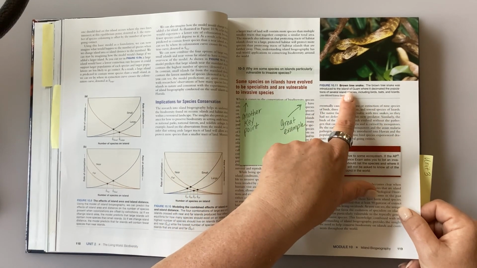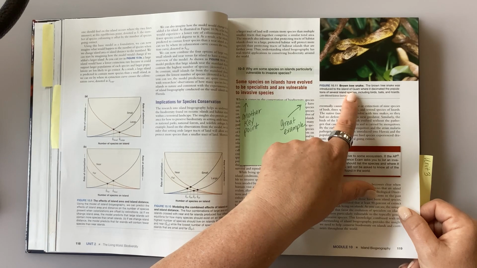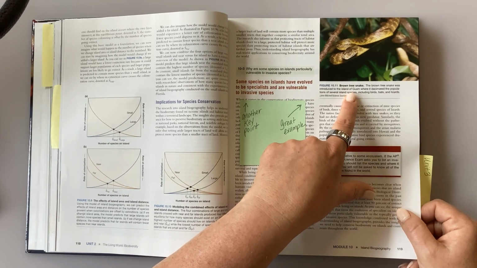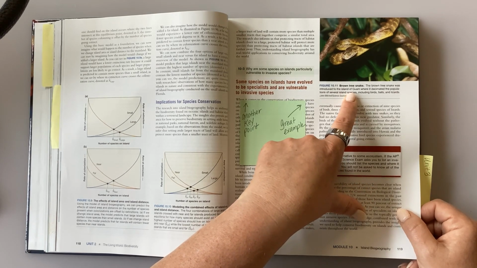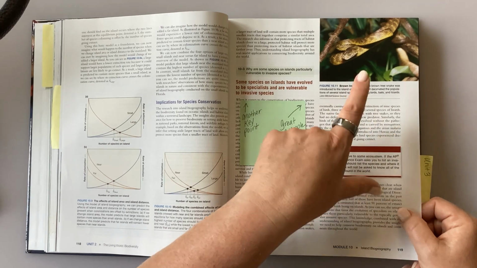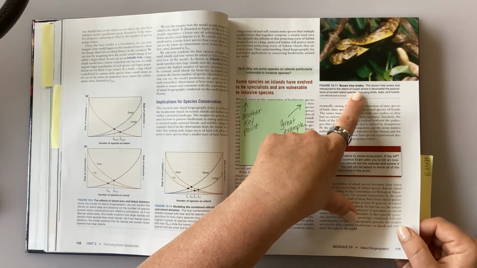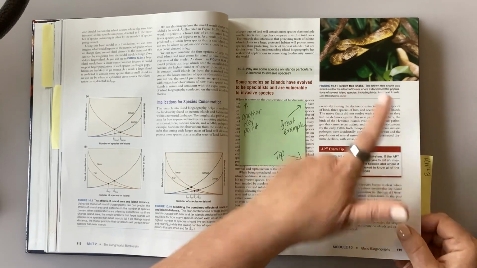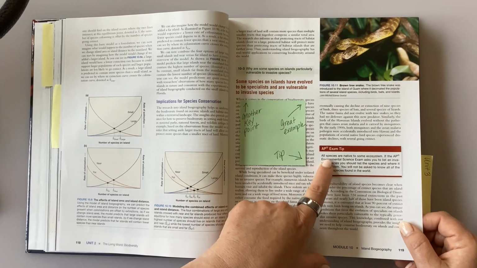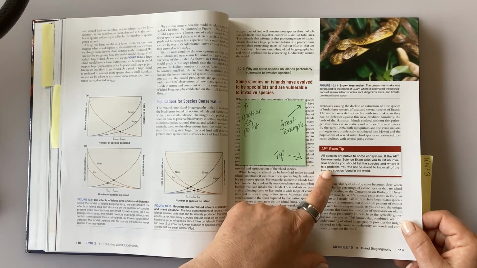And brown tree snakes on Guam have been studied. Scientists have been studying those for quite some time. I actually knew somebody in college when I was at Ohio State that was working on their graduate research on the island of Guam. So that's kind of cool.